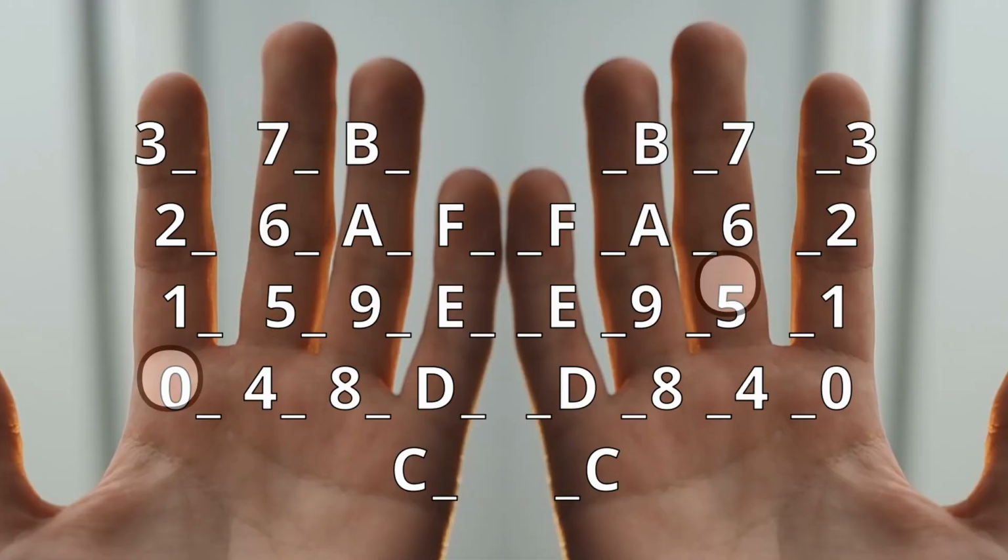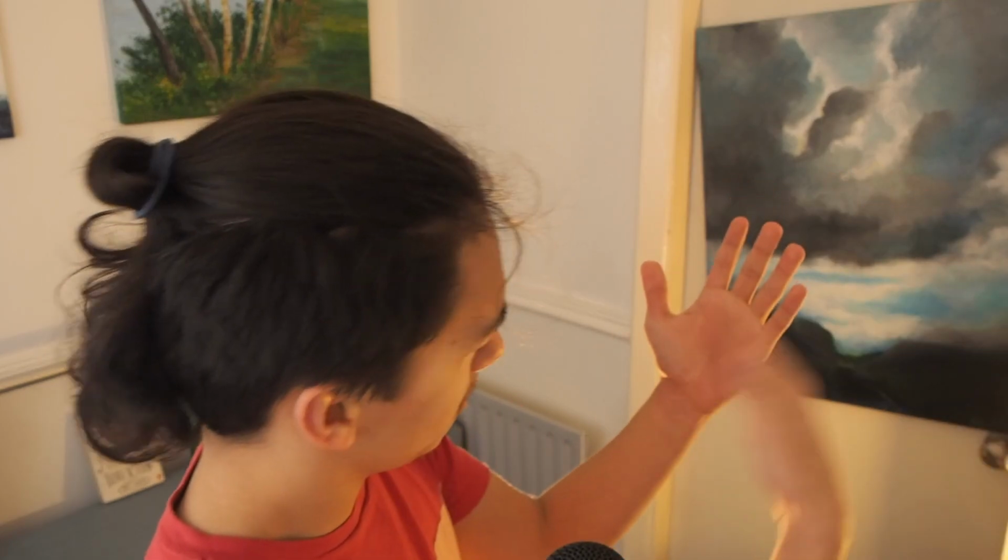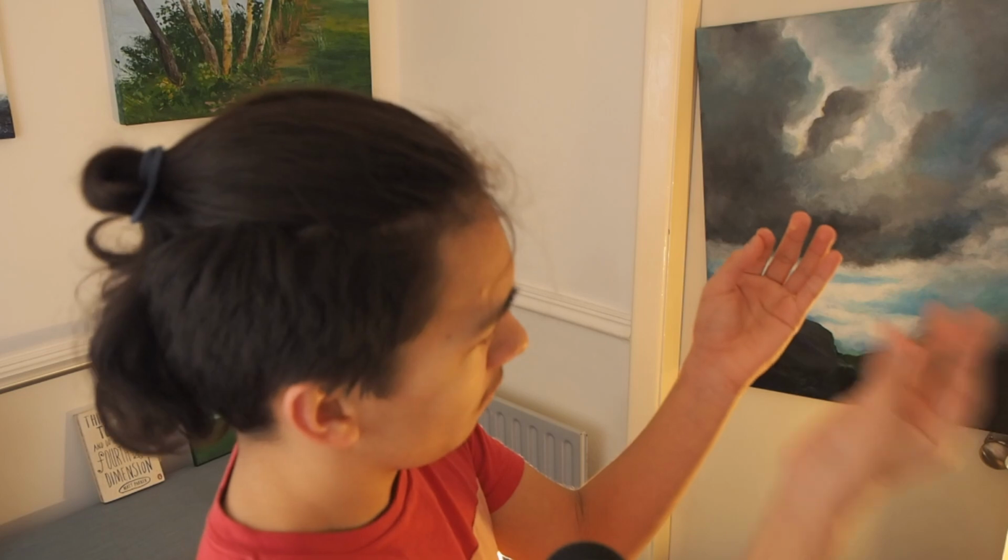So it goes like 0, 1, 2, 3, 4, 5, 6, 7, 8, 9, A, B, C, D, E, F, 1, 0, 1, 1, and so on, all the way up to F, which is 255. So one hand stores the units and the other hand stores the 16s place, in base 10 speak, I guess.